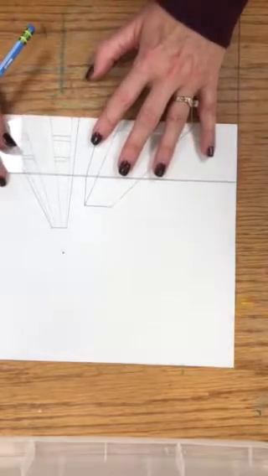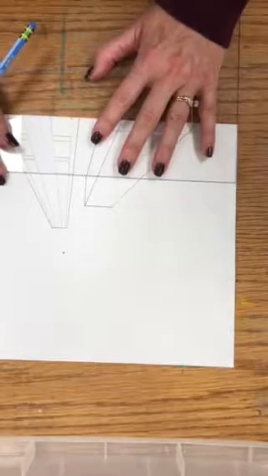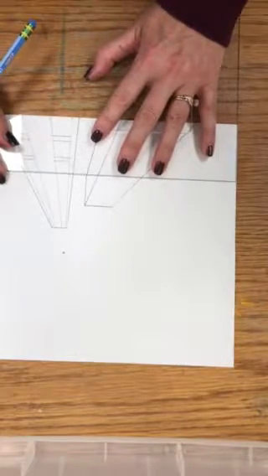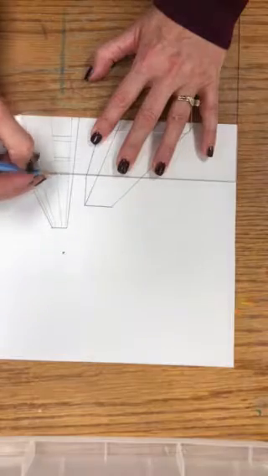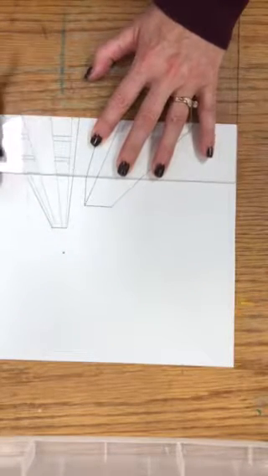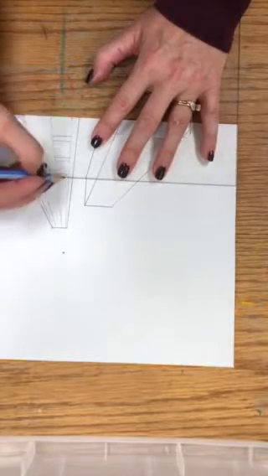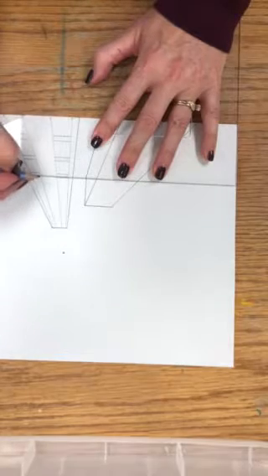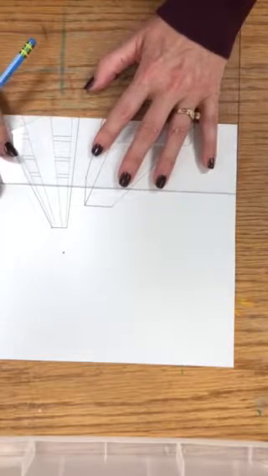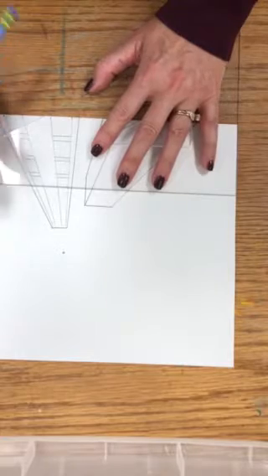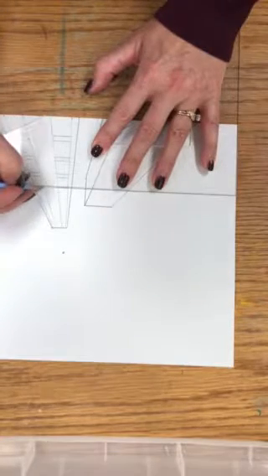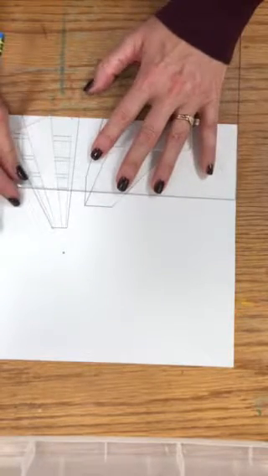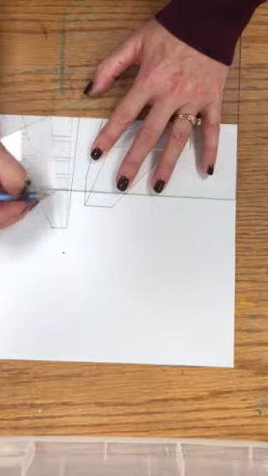And then I'm going to make my next window, which is going to be ever so slightly shorter than the one that came before it. And then draw the little space between the windows. And your next window should be a little smaller. And continue on all the way to the top.